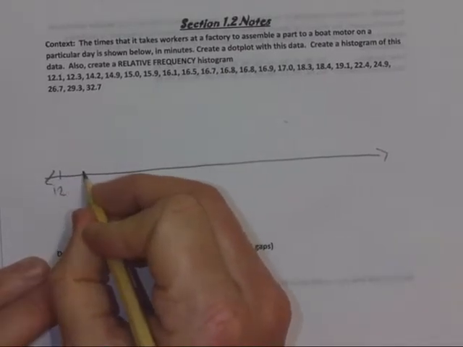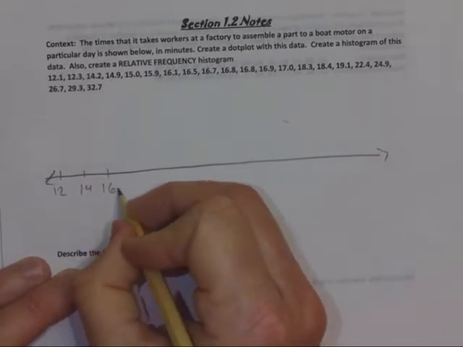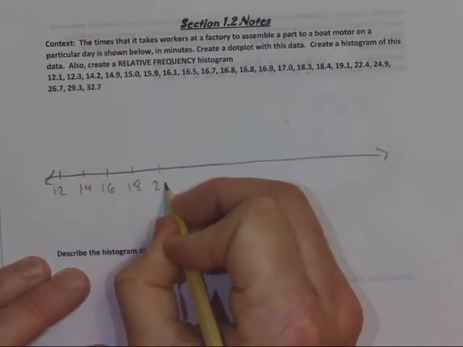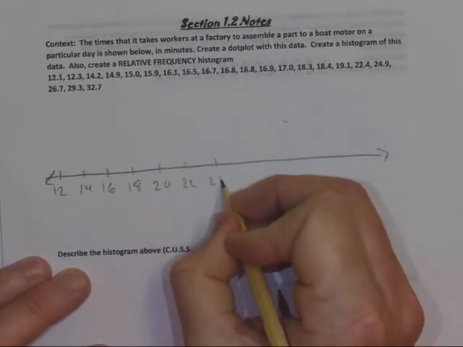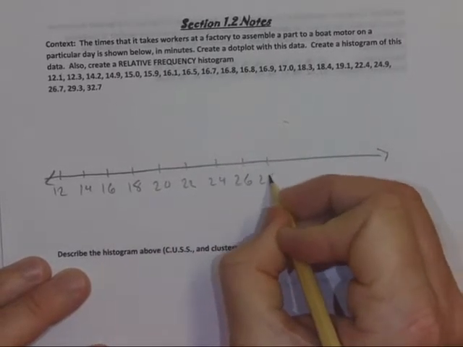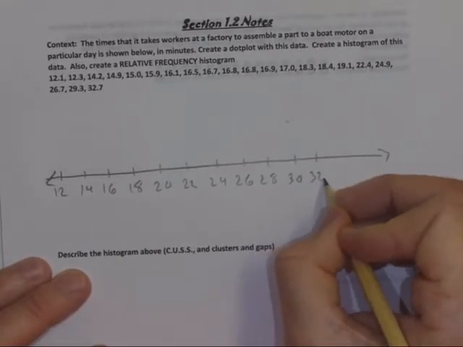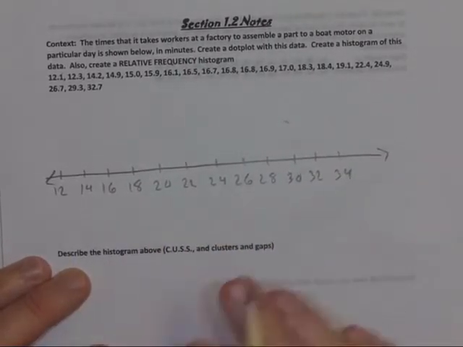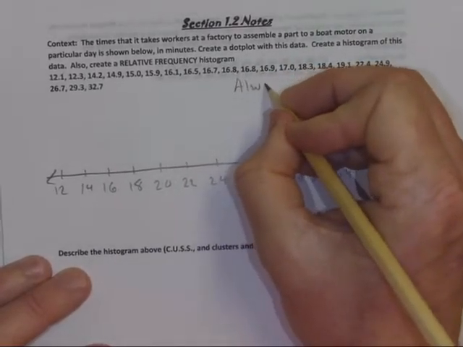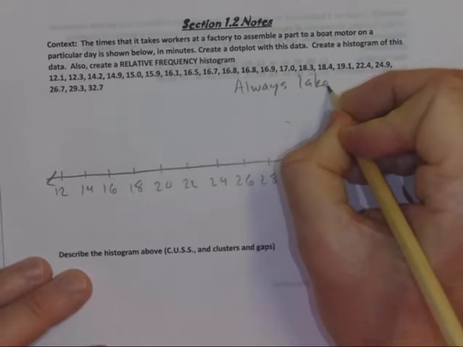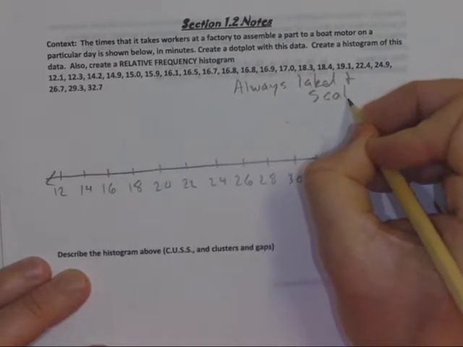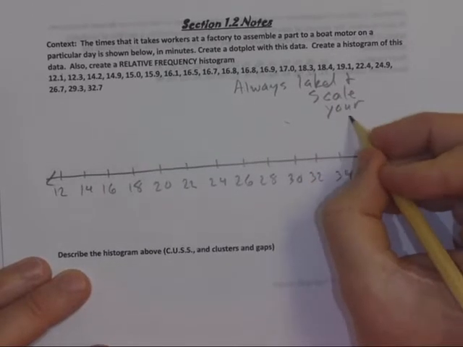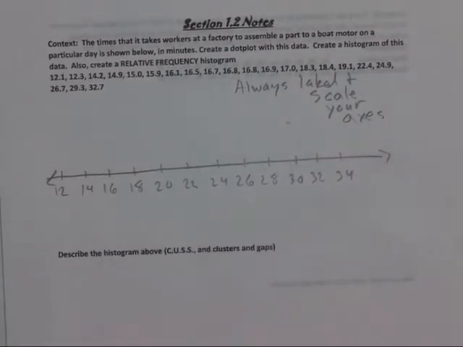So if we go 12, and then to 14, and then to 16, and then to 18, 20, and so forth, 22, 24, 26, 28, 30, 32, 34. And that is what is known as scaling. Here's an important law: always label and scale your axes. That is a common error. A lot of times people on the AP Stats exam will do a beautiful job of drawing a graph and they'll leave out just a label or scaling, and they only get partial credit, and that's kind of sad.